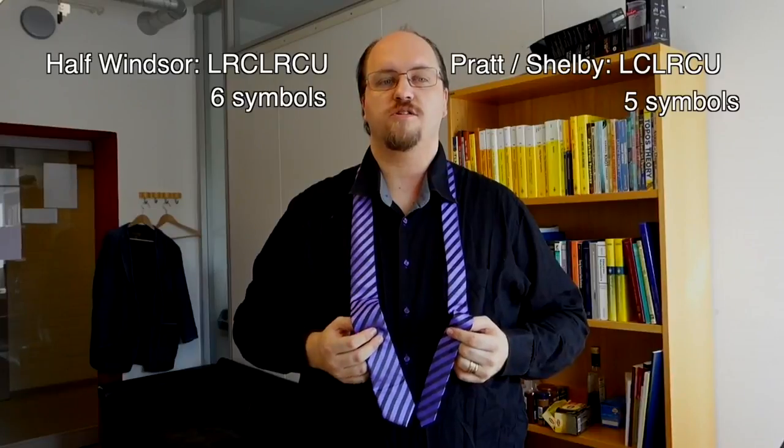We will do two different tie knots today to demonstrate the start front and the start back knot types. For a front starter, we will be looking at the half Windsor, and for the back starter, the Pratt, which is also known as the Shelby. When faced with a knot sequence, the number of L, R and C symbols tells you how it starts.